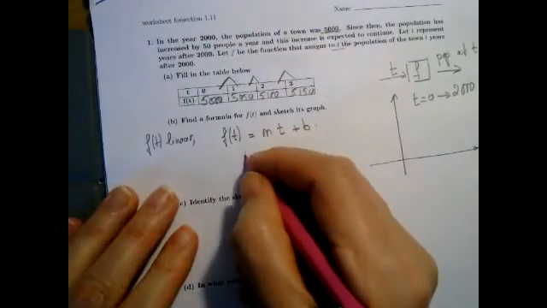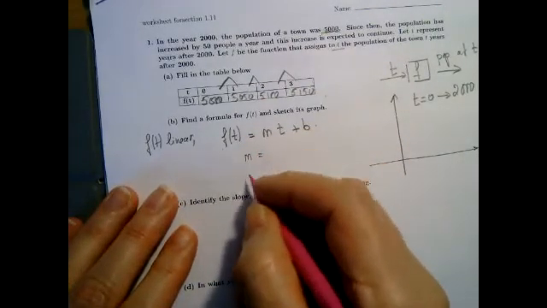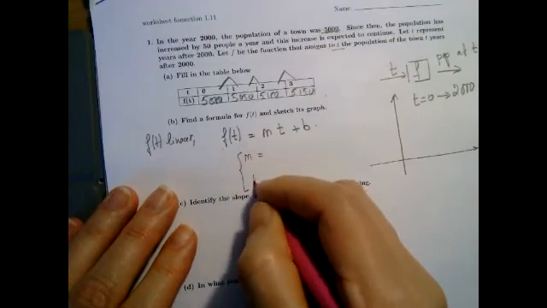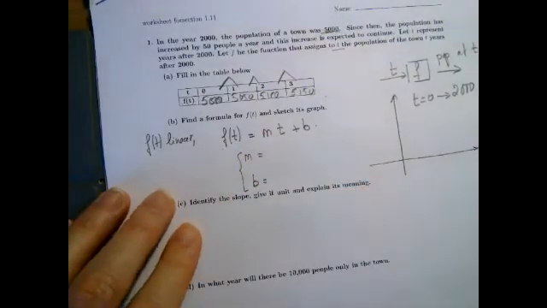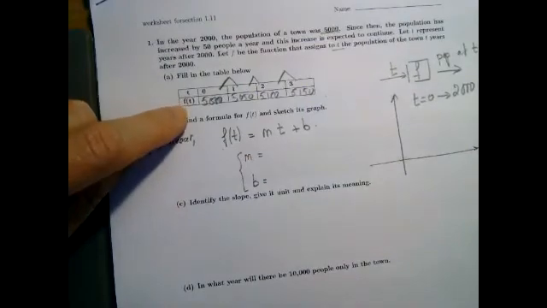So what is the slope in this particular problem? Because it's a simple scenario. And what's the b in this particular problem? What's the slope here?